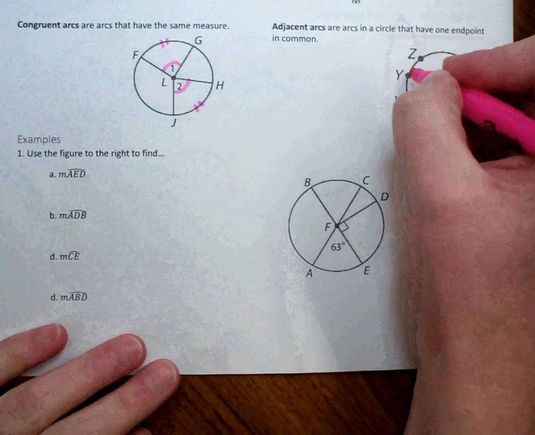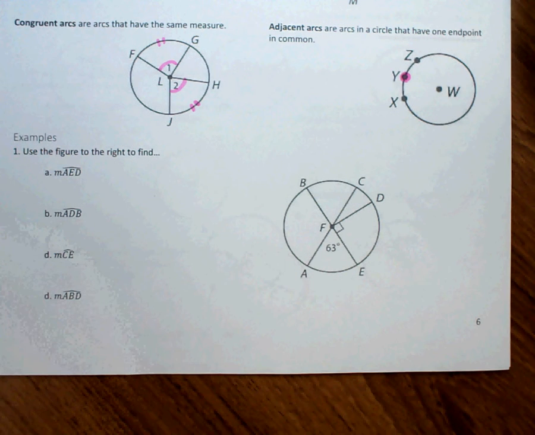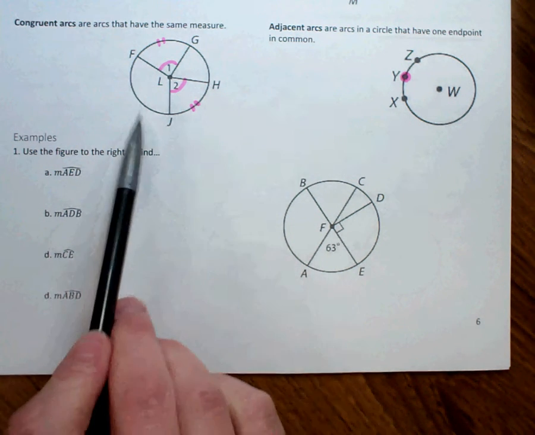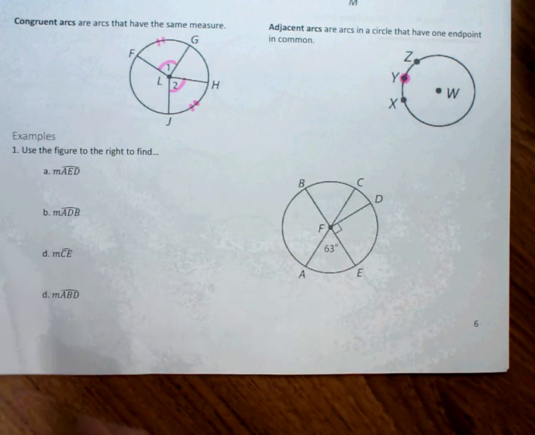arcs have one endpoint in common rather than the one side like adjacent angles do. Okay, but they're two arcs that are right next to each other. They share that endpoint. Okay, and we're going to use these two concepts along with some from earlier on this first example down here.